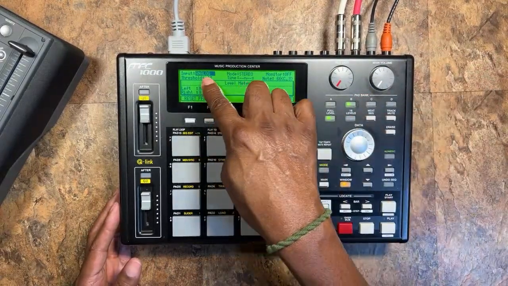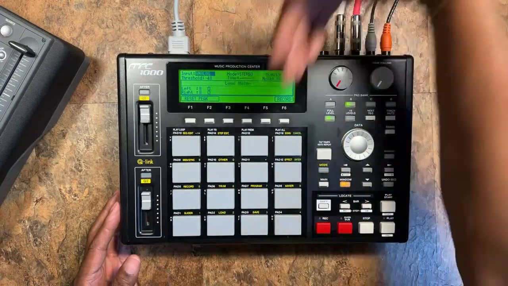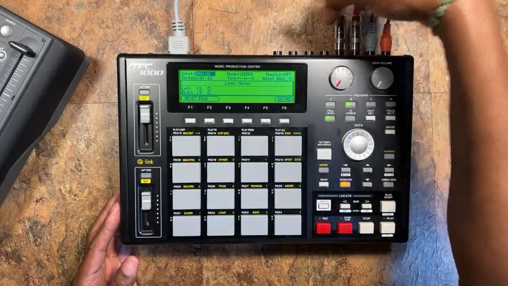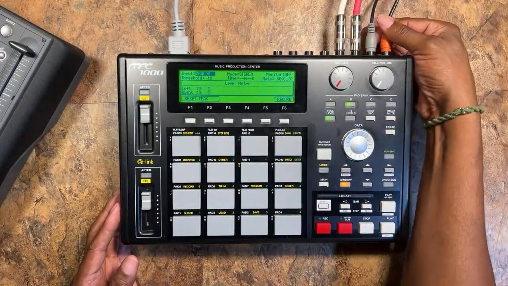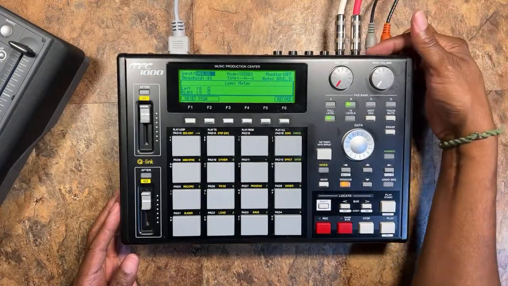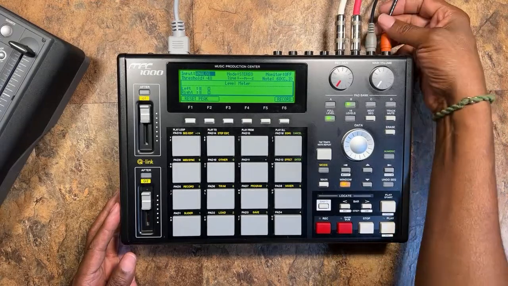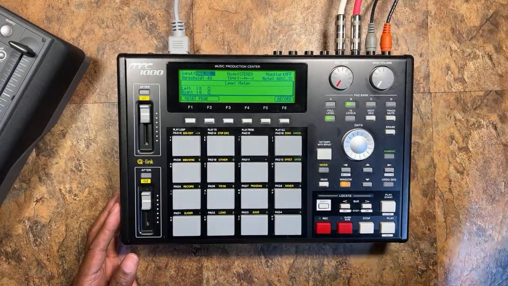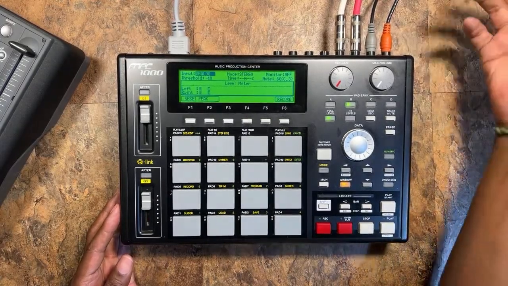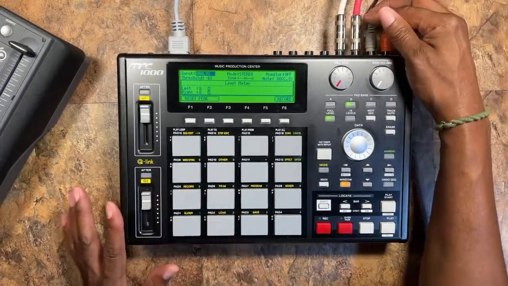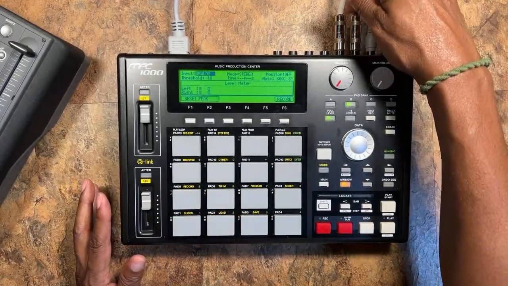Now our input is what we're coming in on. If I was sampling into the input, which is right here, it would be coming from my mixer or from another device into that. So I know that we're worrying about this. This is the output.